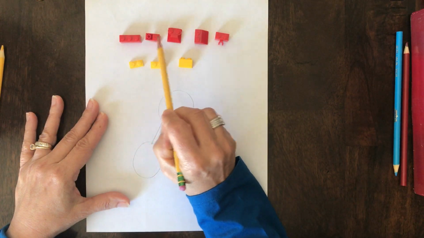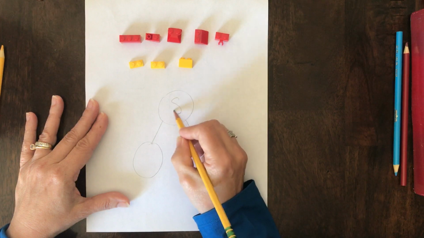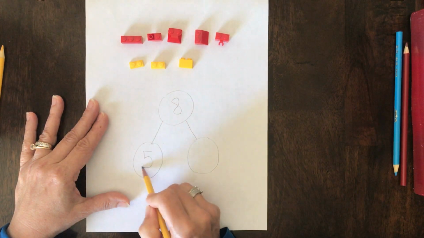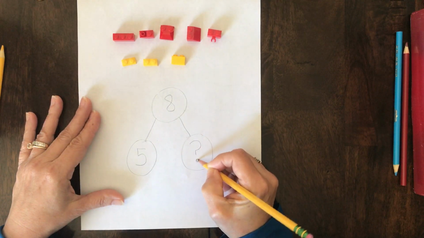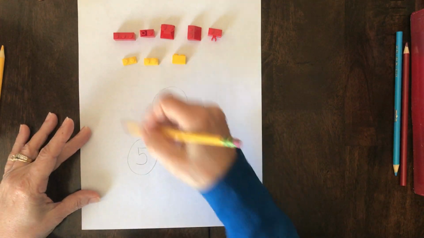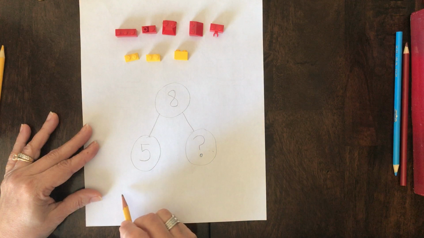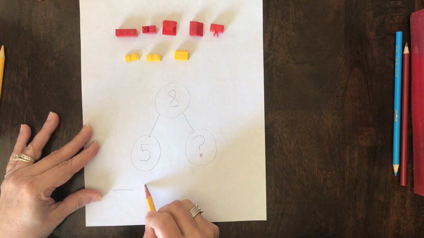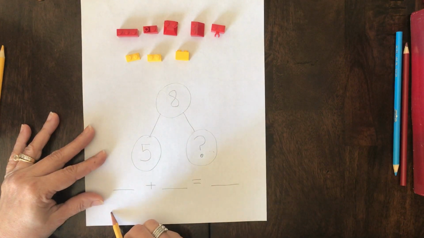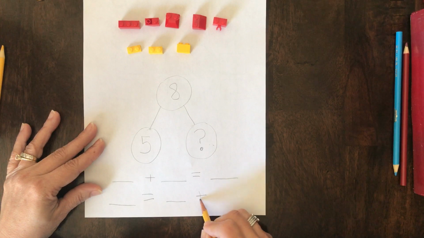So in this case, 1, 2, 3, 4, 5, 6, 7, 8 are all the Legos, so you can put that in. We know that 1, 2, 3, 4, 5 are red, and you're trying to figure out how many are yellow. Once you figure that out by using your picture, you can go ahead and write the number sentence. Blank plus blank equals the whole, and then you can start with the whole. The whole equals part plus part.